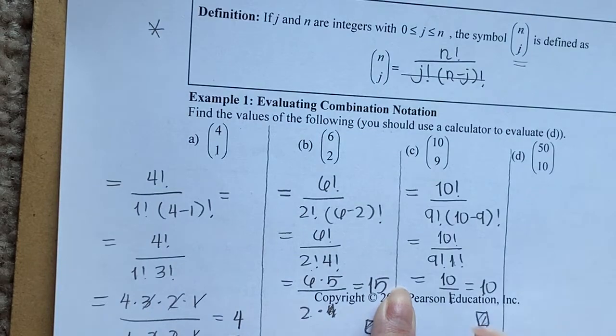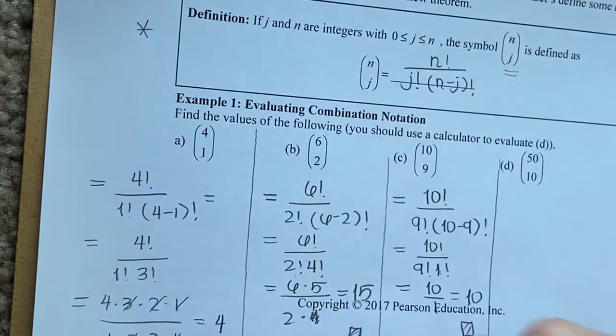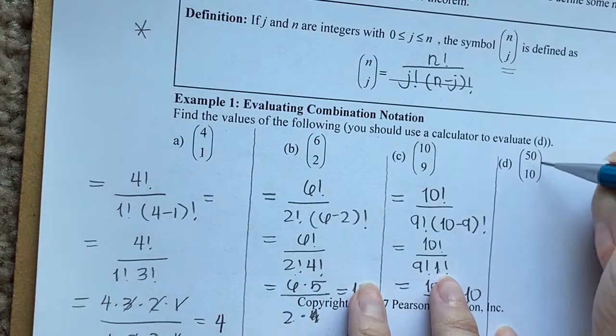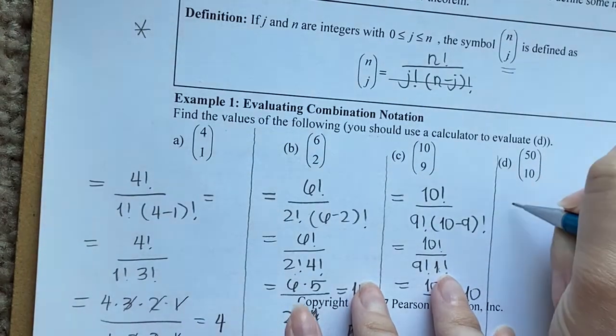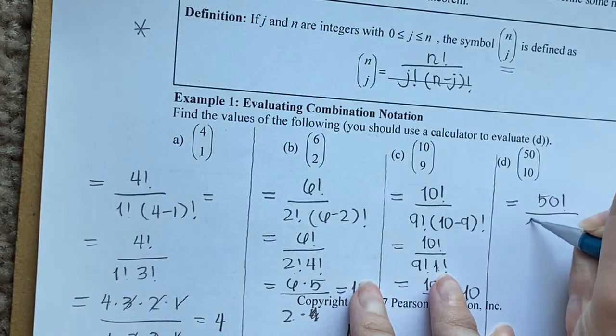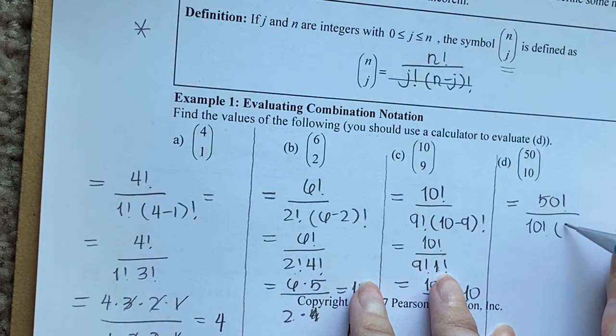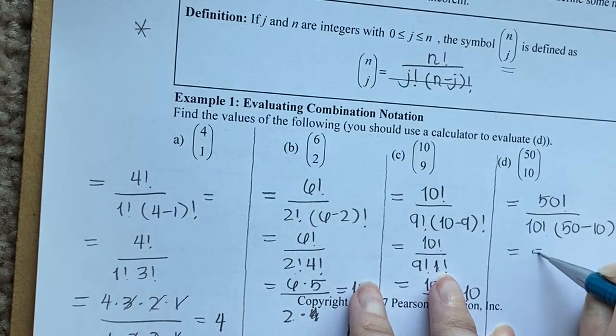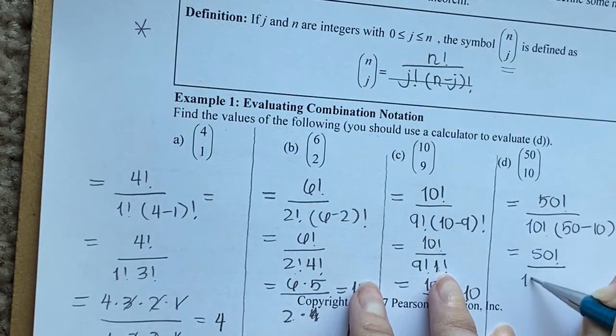Okay, so as you can see, in this notation, you're going to cancel out most of the denominators. That's the reality. And you're going to simplify. So the key here is simplify. Now this one is big. What's going to happen here? Well, you use the formula exactly the same. Don't let the notation intimidate you at all. So you have 50 minus 10 factorial. Therefore, you have 50 factorial divided by 10 factorial times 40 factorial.